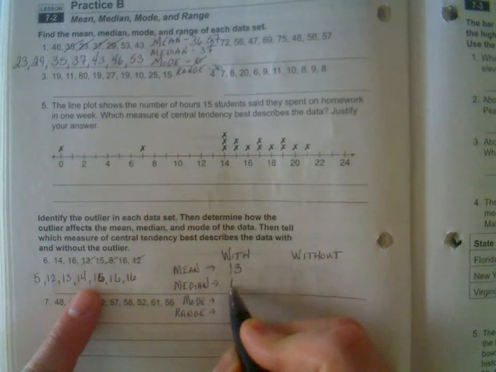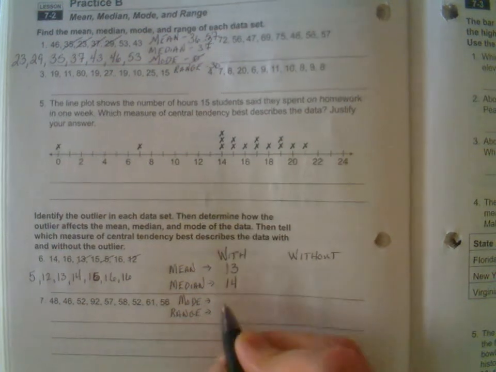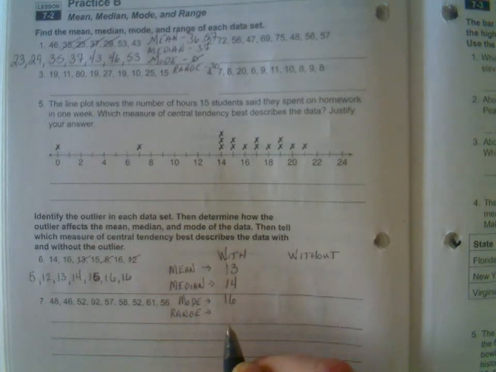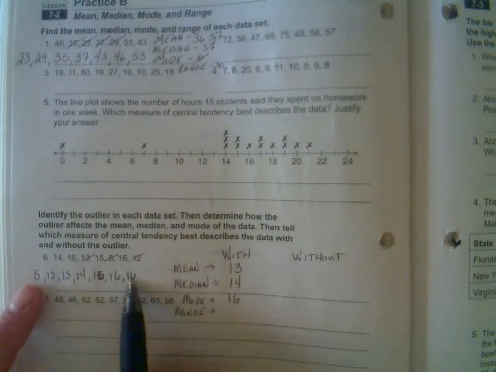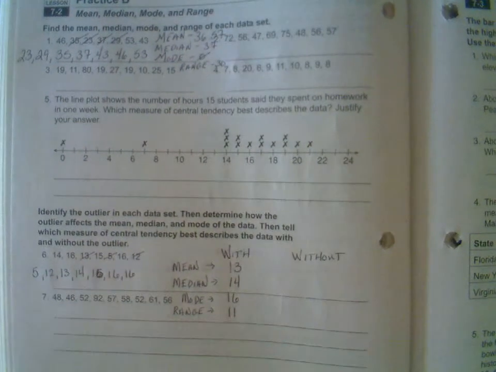Okay, the median is the middle number, so all I have to do there is count in from the outsides. And as I do that, I find the middle number is 14. Remember, if there's two middle numbers, you add them up and divide by 2. The mode is the number that shows up most often, 16. And then the range is the difference of the big and the small, so 16 minus 5, which is going to be 11.